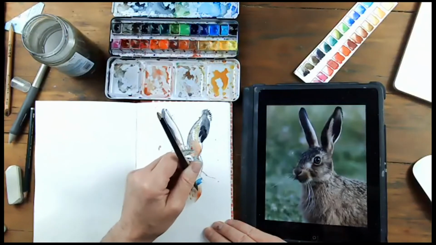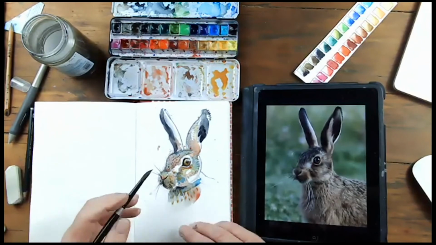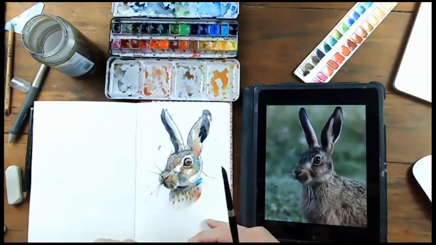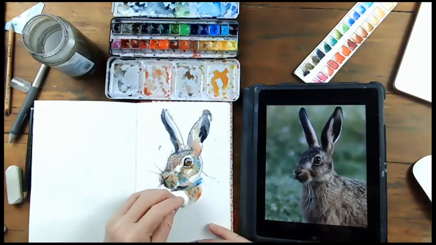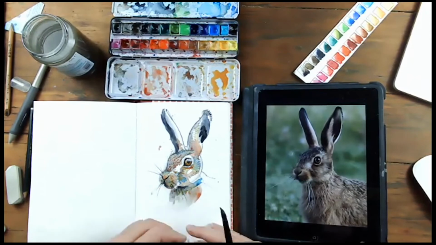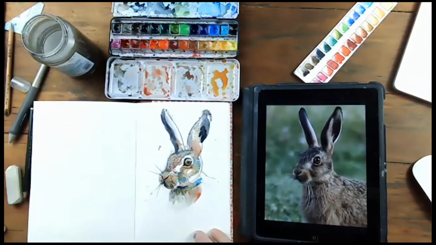And then, as I say, as things start to dry off, you can start to paint with your brush. That's a bit too eye-catching, a bit too dominant. So I'm just going to dab that back a bit. That's better. Didn't want that to be too noticeable.